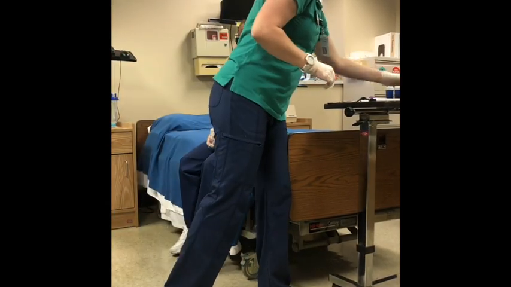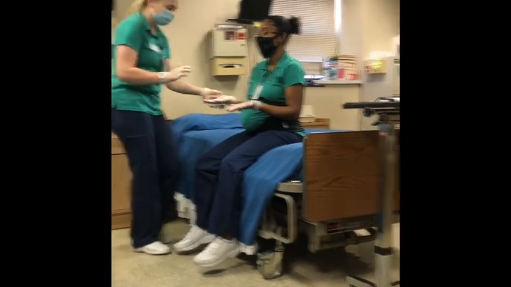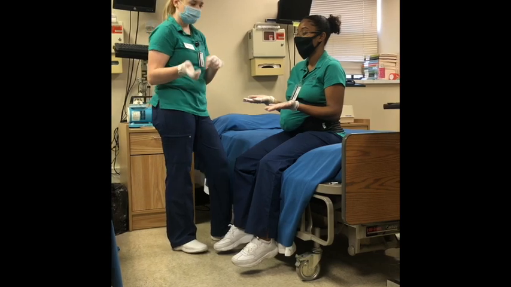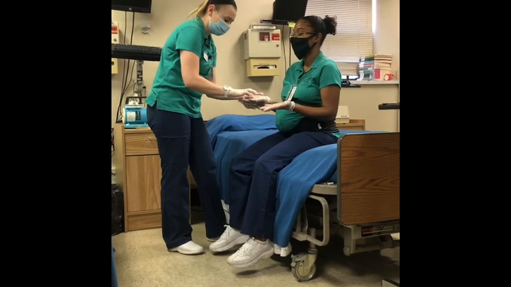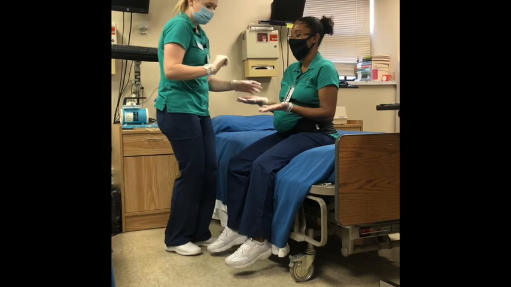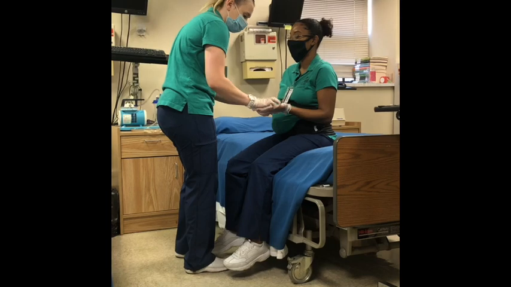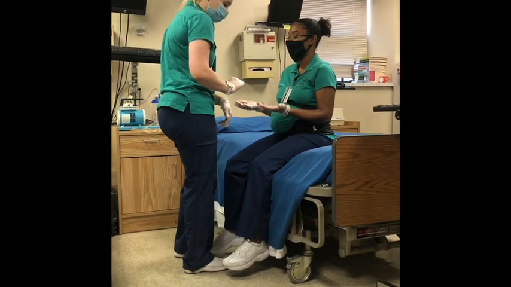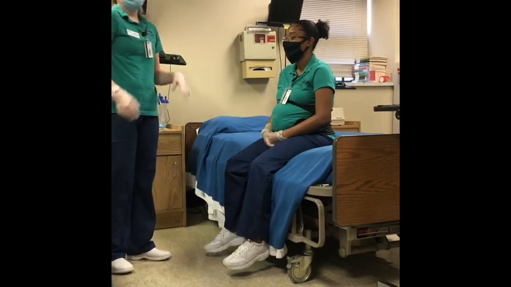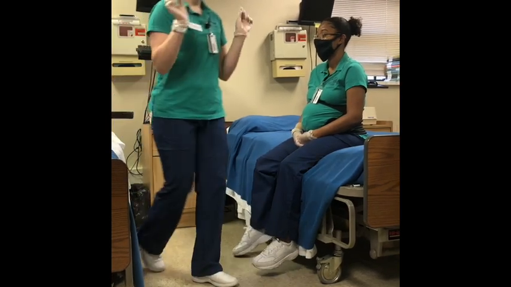And now we're going to test graphesthesia. So I have her hold out her hands with her eyes closed, and I'm going to write a number or a letter. I'm going to do a letter, so you just tell me what the letter is. Okay. And then the number, I'm going to do a number on this hand. 9. Yep. 6. Okay.